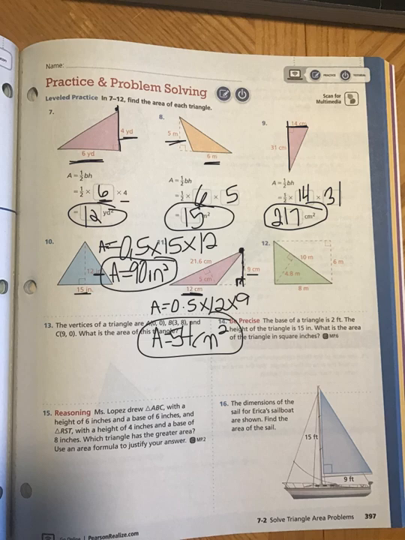Number 12, once again, is another tricky one. Okay, my base, I'm going to have 8 be my base. So the highest point of the triangle would be way up here. And I have to know what this is. Well, there's nothing on this side, but if I look over here, this distance is the same as this. So this is my height, is 6.